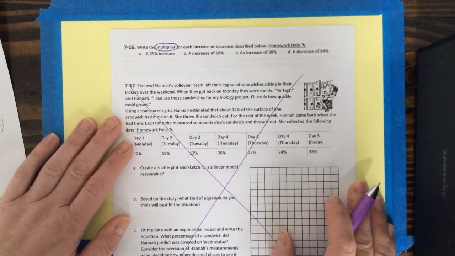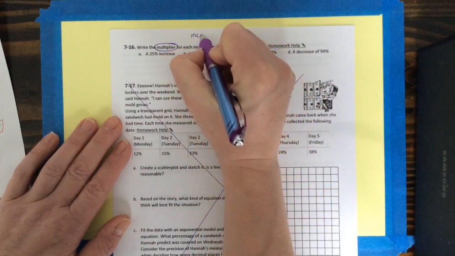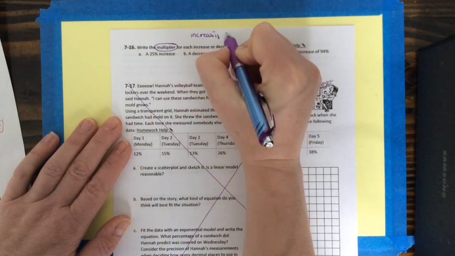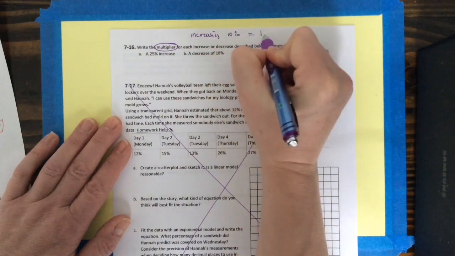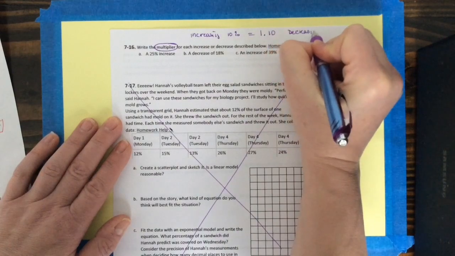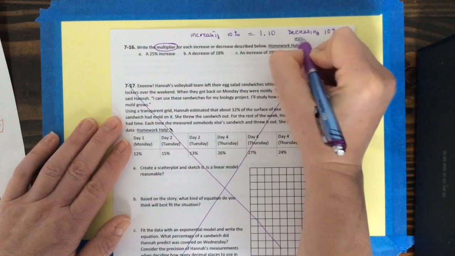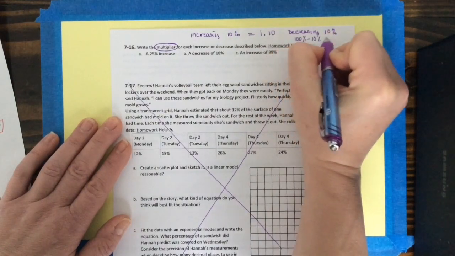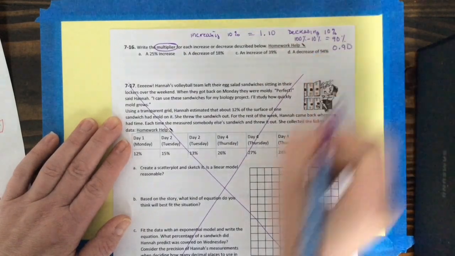Remember, decreasing is how much of it is left. So if it were increasing, say, 10%, my multiplier is 1.10. If it were decreasing by 10%, my multiplier is 100% minus 10% equals 90%, written as a decimal 0.90.